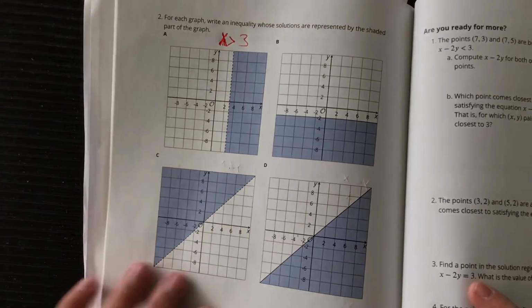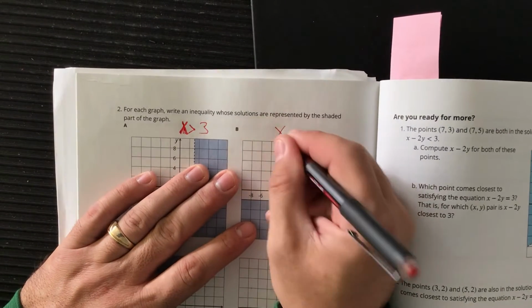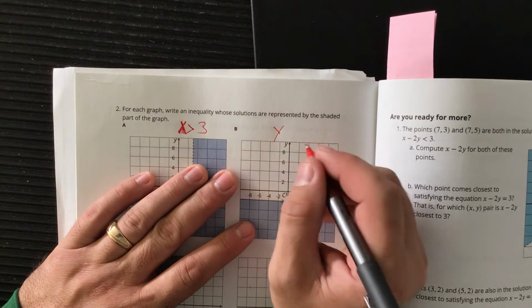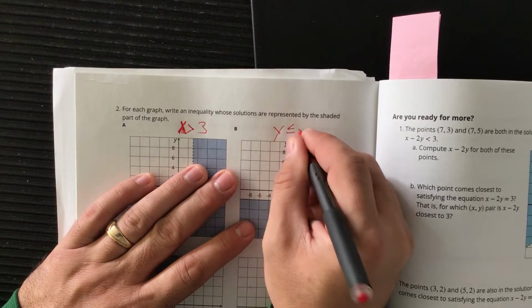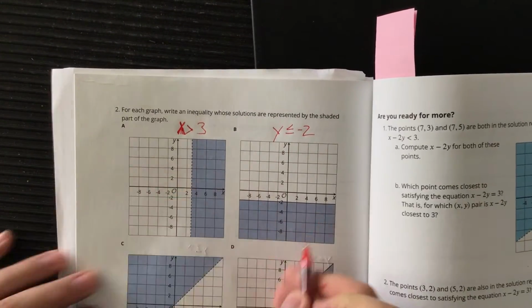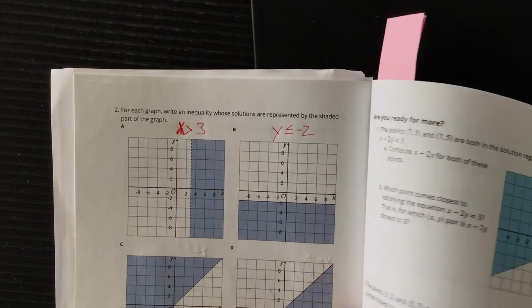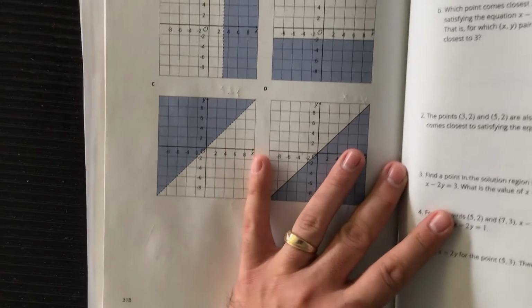What do you got for B? It's gotta be y less than -2. Okay, make sure you have the equal sign with it, because it is a solid line. Question C.